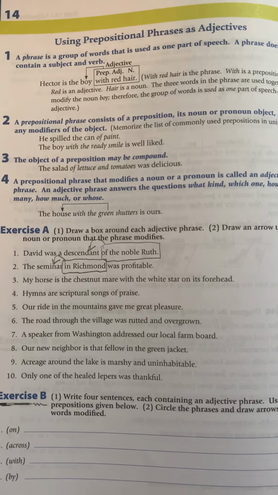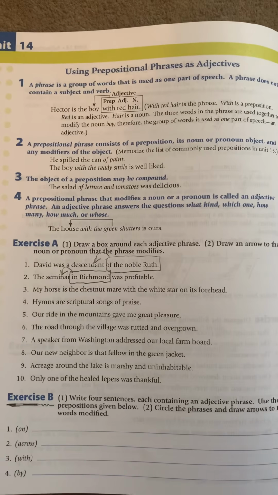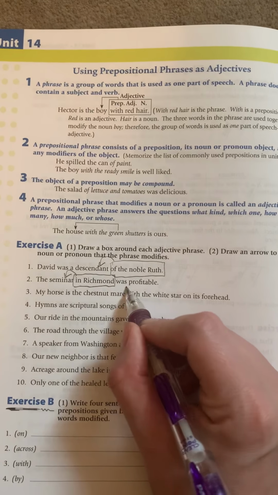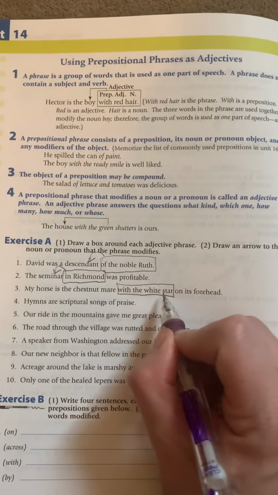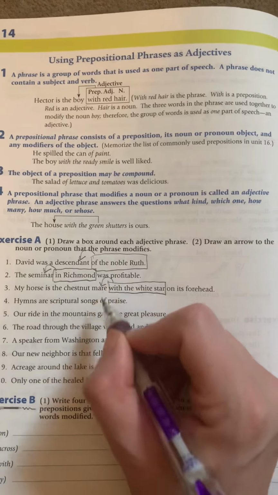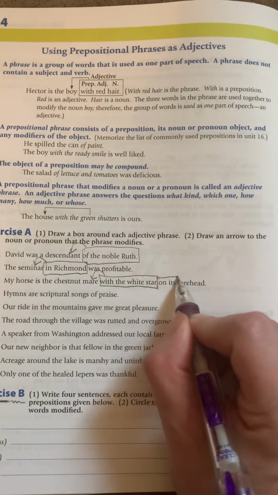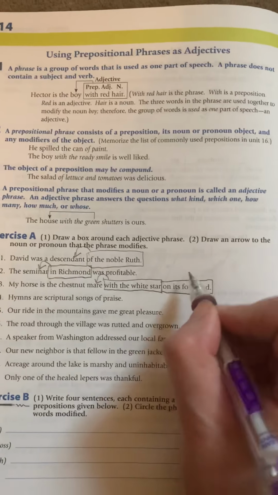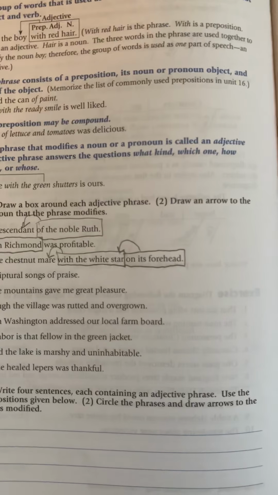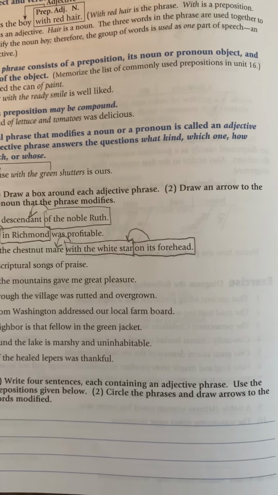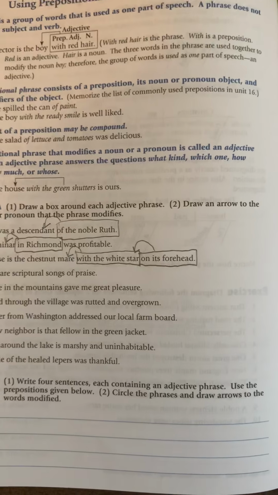Number 3, look through it as I read it. My horse is the chestnut mare with the white star on its forehead. So let's look for prepositions. We got one here with. So it starts there and goes to the noun, star. And what has the white star? The mare does. Don't move on yet. Look what we have here. On its forehead, another one. And what was on the forehead? The star. So if you look at that, yes, it can modify an object of another prepositional phrase. It's still a noun, so it can still modify that.